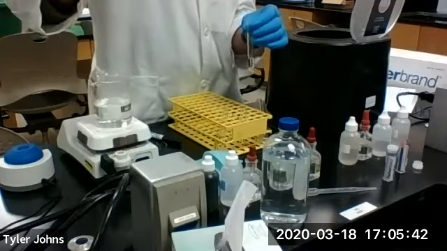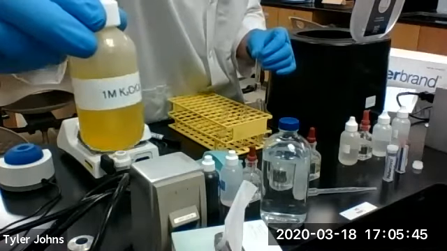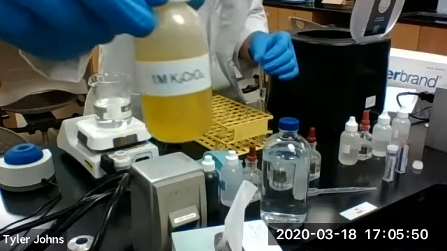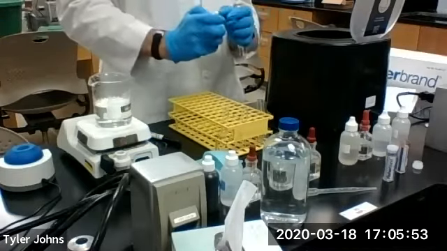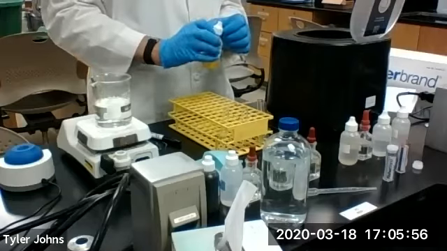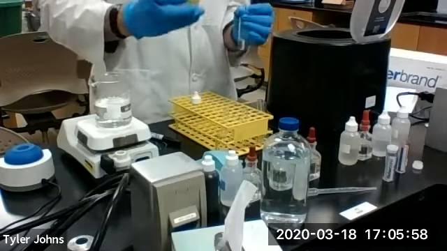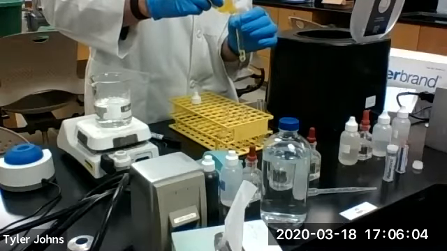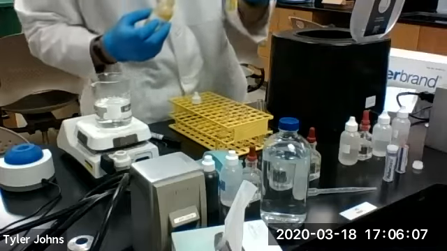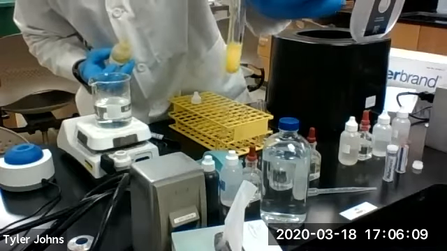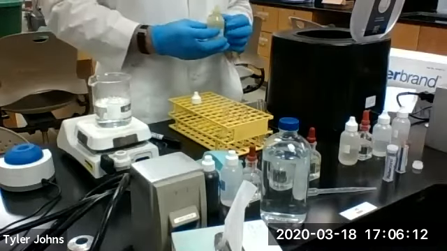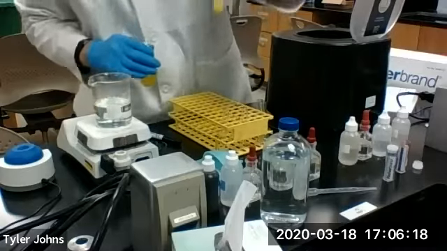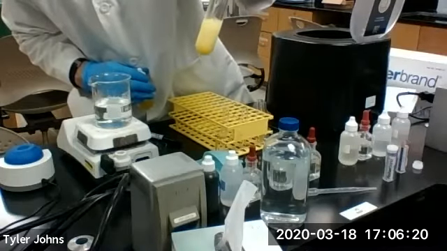Next, we're going to add 3 drops of 1 molar potassium chromate. Three drops of the 1 molar potassium chromate. As you can see, we're starting to get some yellow precipitate. That yellow precipitate is our barium chromate.